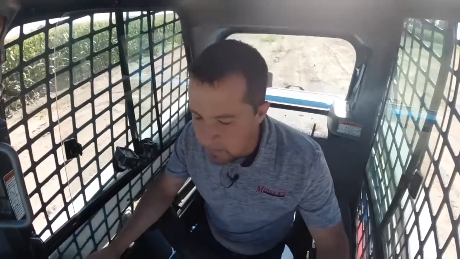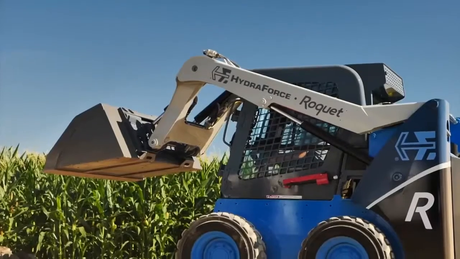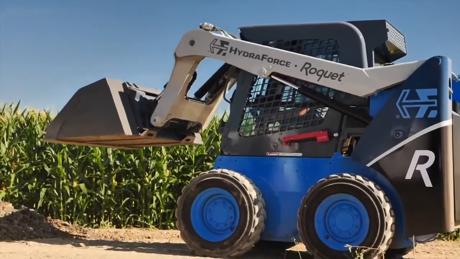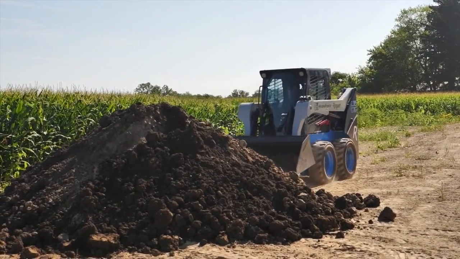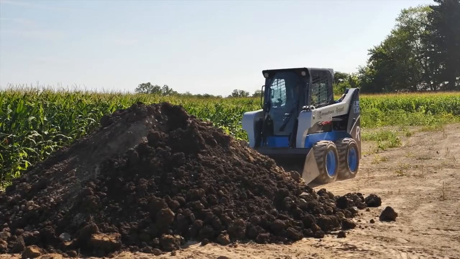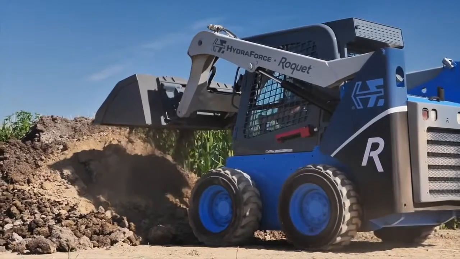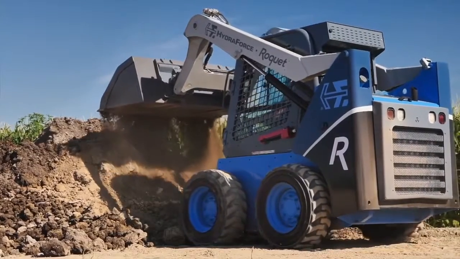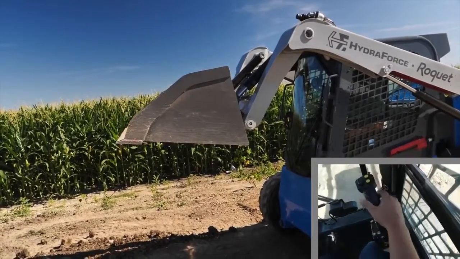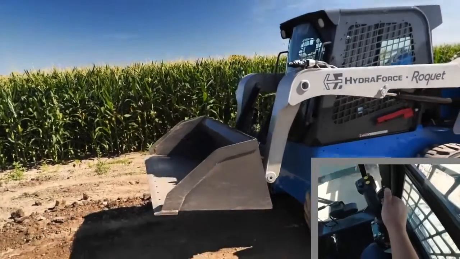So in terms of doing repetitive tasks, smart automated functions like this just make your life as an operator a lot easier, right? If you're a landscaper or a contractor or something and commonly going right back into piles over and over again doing material handling, that's one last thing that you have to eyeball and think about as you go back and forth using that return to dig function.